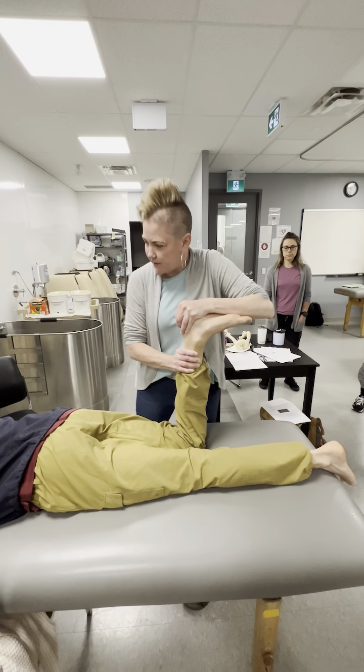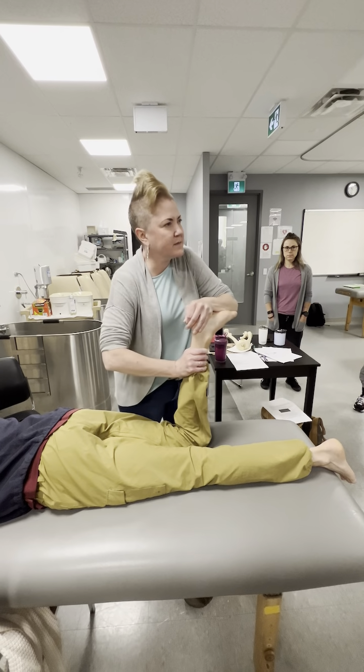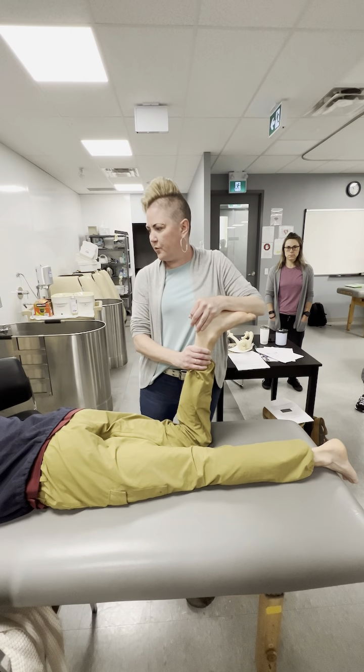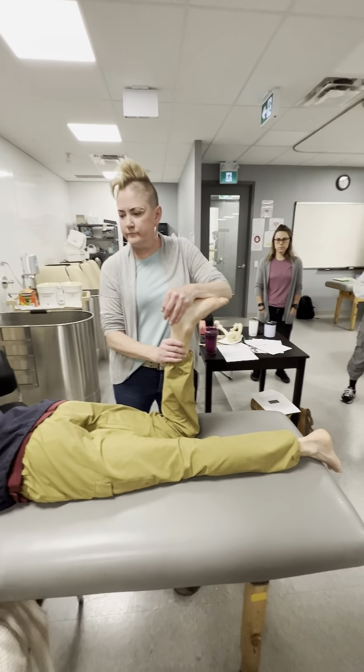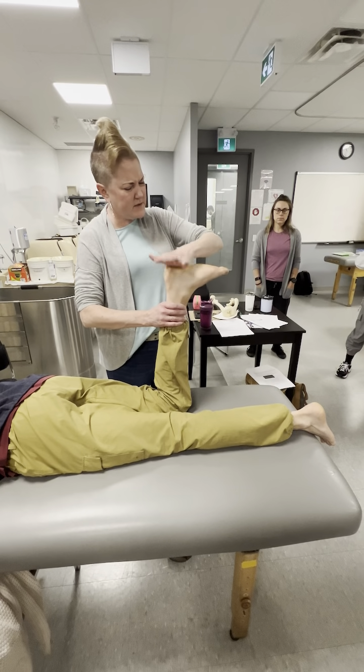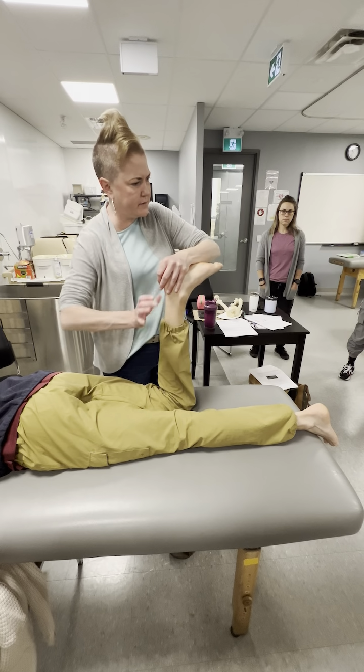So Apley's compression. Any pain? No. Again, we might get some clicking, some popping, reporting of pain. And so both your hands are just pushing down. This one's really applying more of the force. This one's doing the rotation.